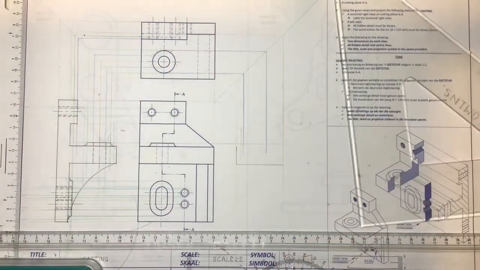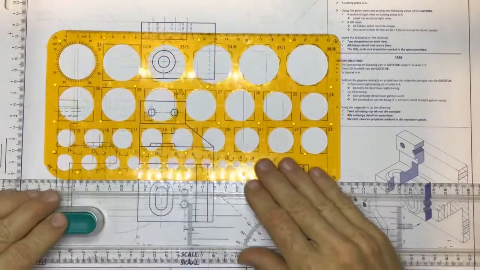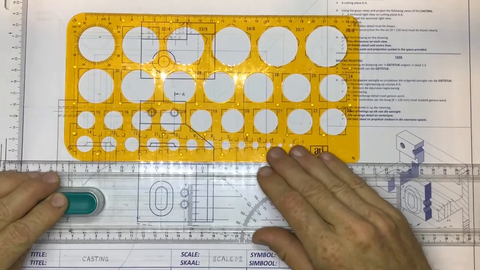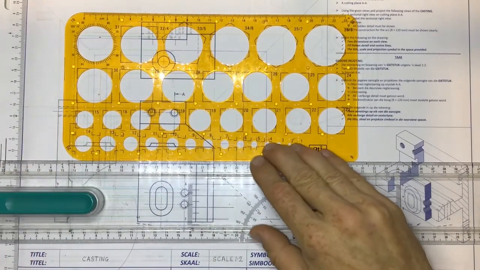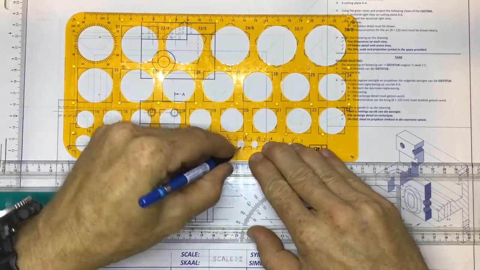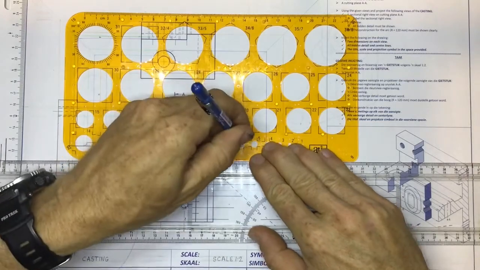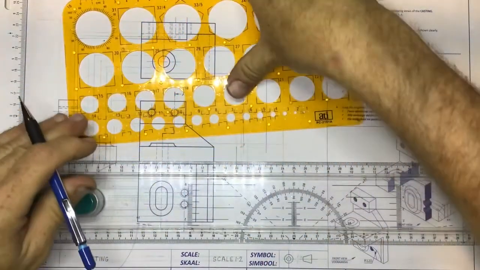Take your circle stencil, draw in the 6mm diameter. Line that up over there, and draw in your little arc of 3mm radius. Sorry, 6mm diameter, 3mm radius over there.